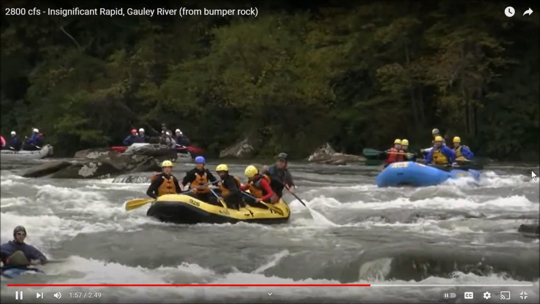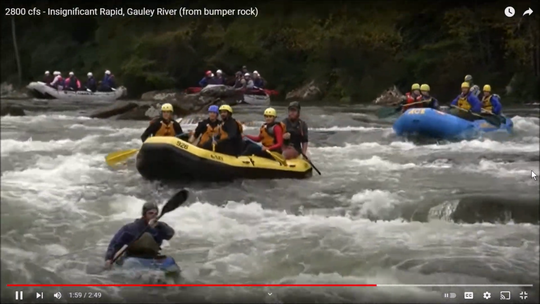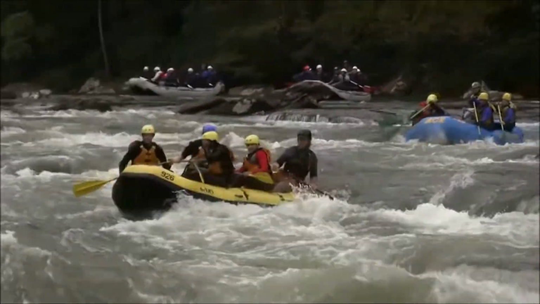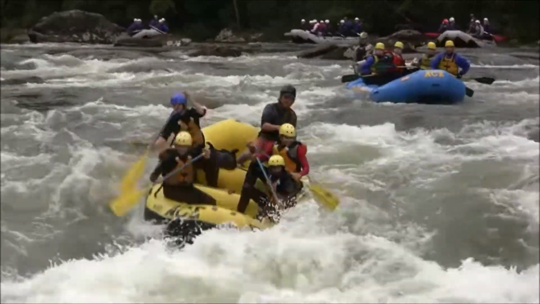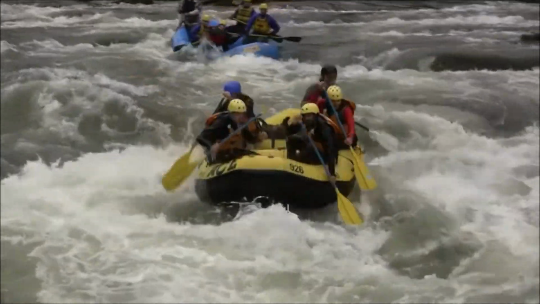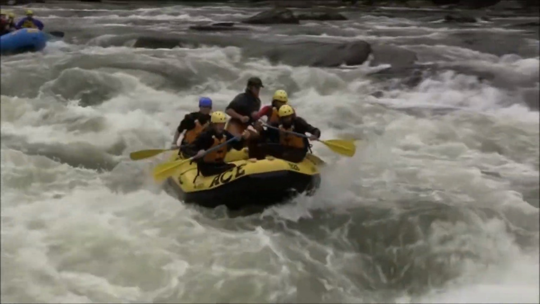Real slow. All right, we've got some Ace Raptors working their way in the top of this thing here. But still, Nick and his crew, it's just kind of a straight line. And these guys are lining up to go to the right side of that pour over. The perfect setup. Way to go.